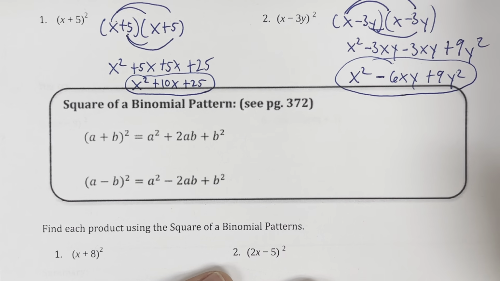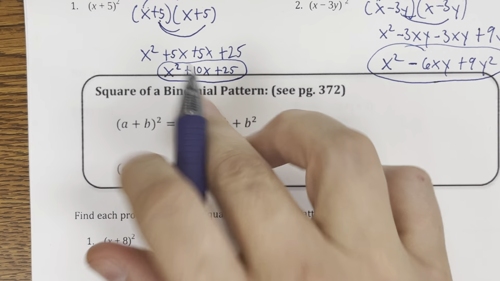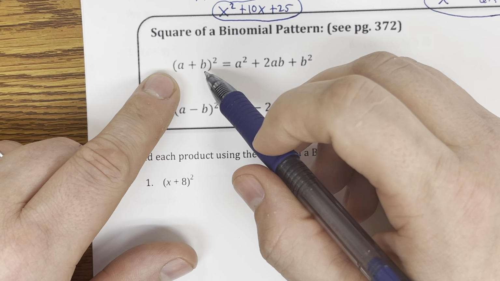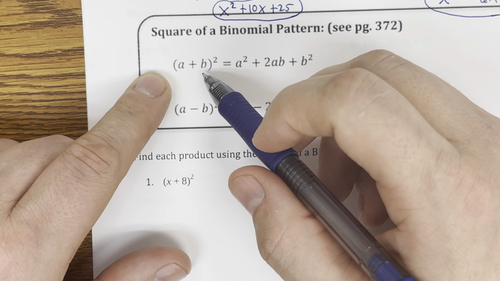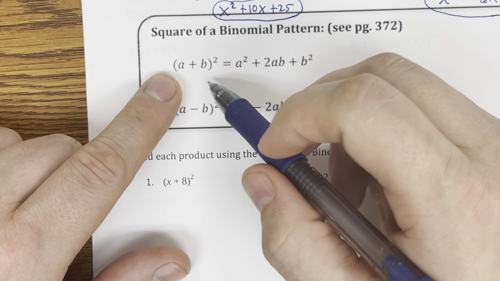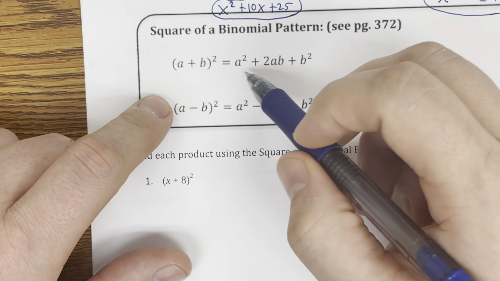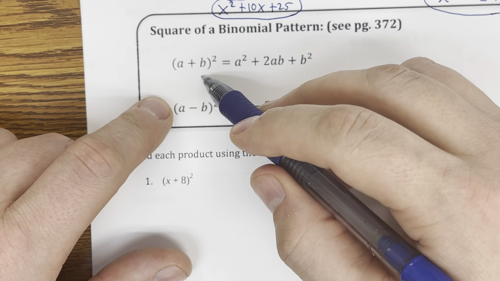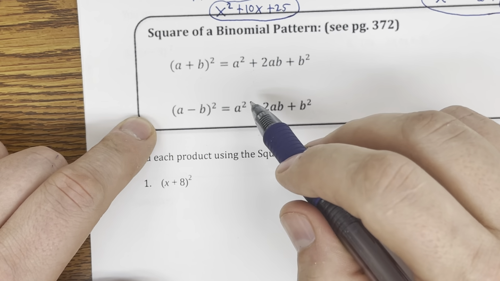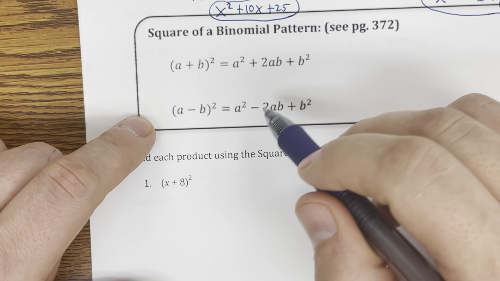So this leads us to our two special cases when we square a binomial. When we square a binomial, we can look at the two terms inside, and we will always know that it's going to equal the first term squared plus, if there's a plus sign, 2 times the first term times the second term. So that's 2ab. And then the last term squared. When it's a minus sign, the only thing that changes is the middle term is negative.